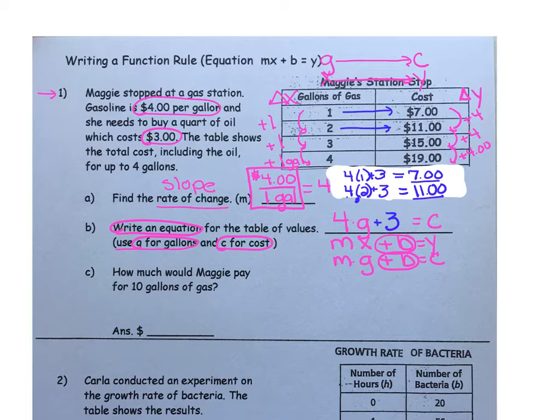Now, since we're talking about money in each and every case, you could dress it up to look like money. You could rewrite the equation like this: $4 times every gallon plus $3, I'm assuming for the oil, equals C, the cost. Either equation is fine.